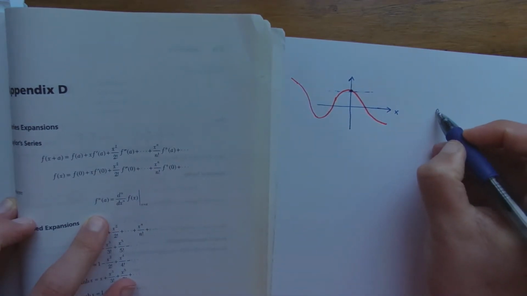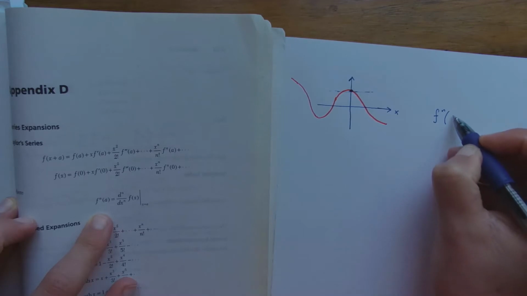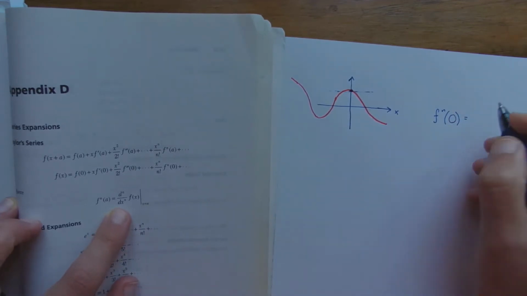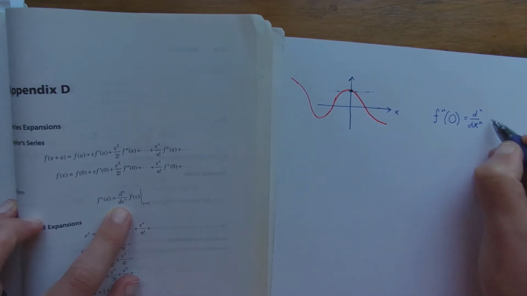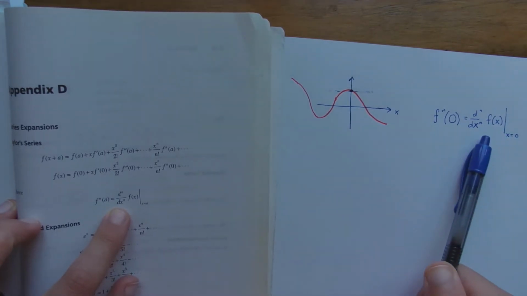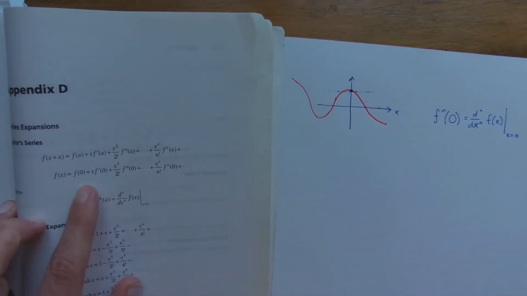So this means the nth derivative with respect to x of your function, but then you're going to evaluate it when x is equal to 0. So first you take the nth derivative, and then you say x is equal to 0.